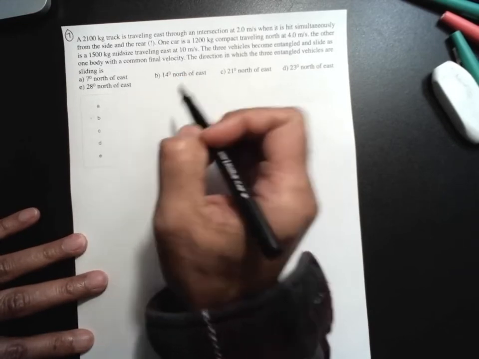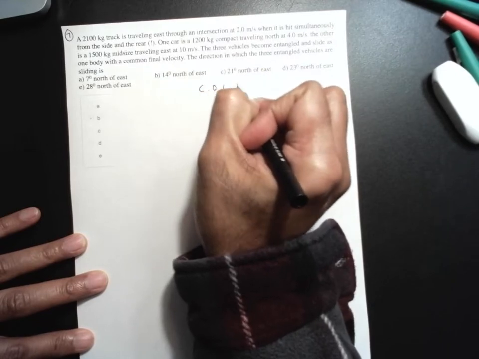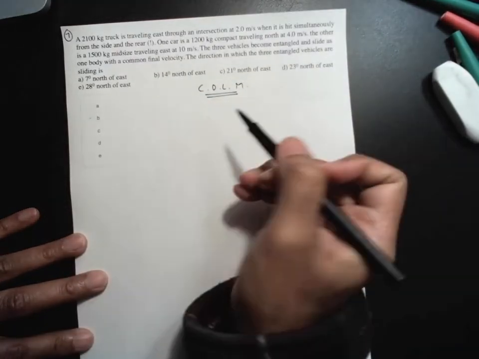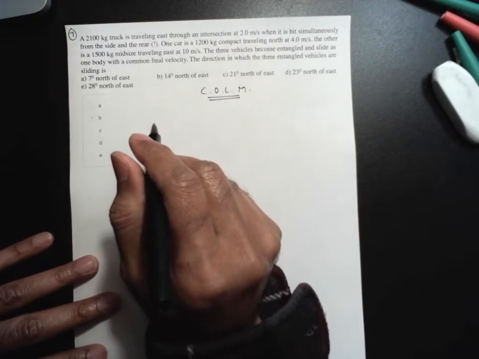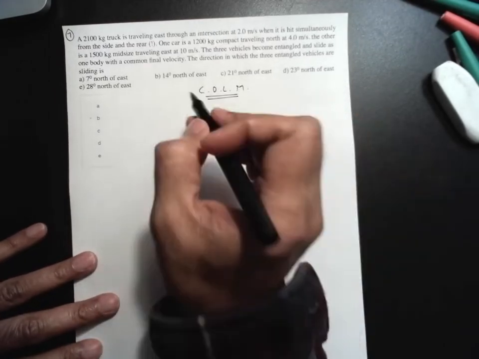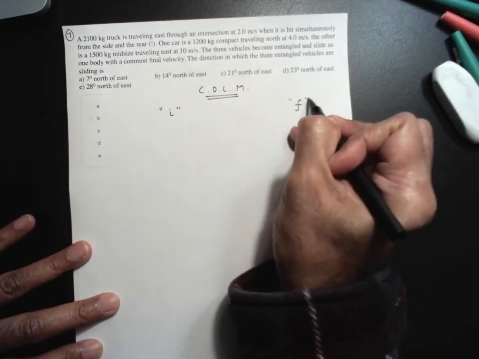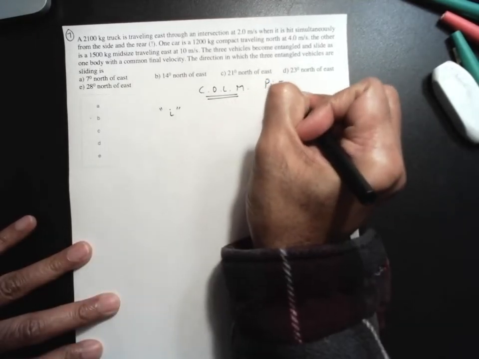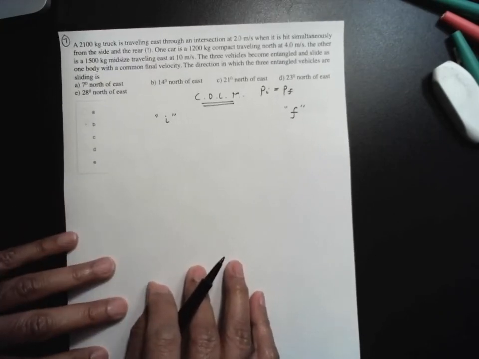Okay, so now we have this conservation of linear momentum problem, because it's collisions. The moment things collide, it's going to be a conservation of linear momentum problem. And in this case, again, there has to be an initial and there has to be a final, right? Because I've got P sub I equals P sub F. It's a two-dimensional collision is what it is.